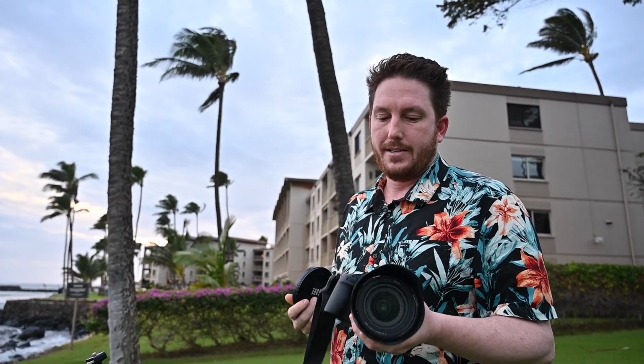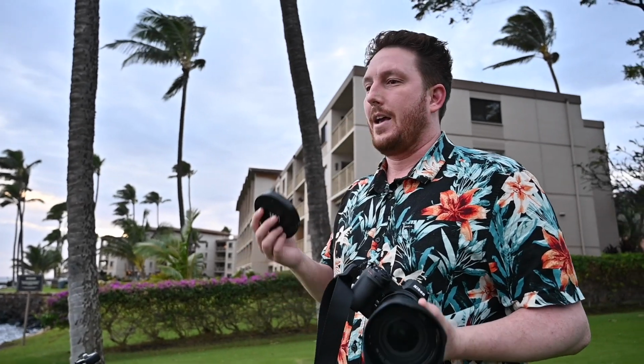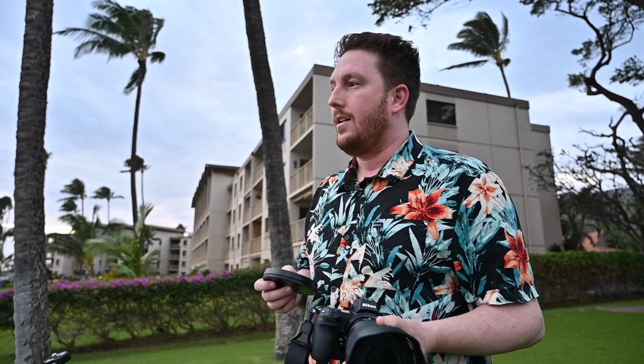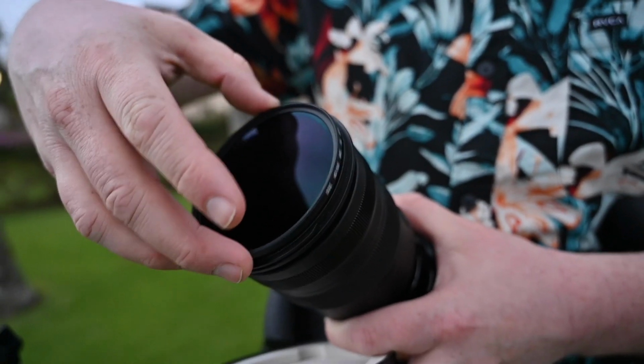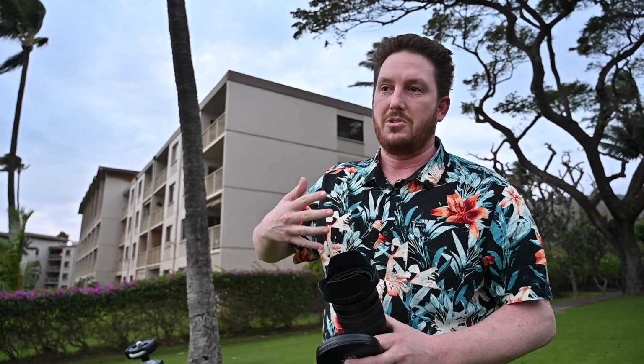I'm going to be putting this 10-stop ND on this lens and attempting to shoot it at 2.8. We'll see. I want a longer exposure if possible, something like maybe 20 seconds. And if I can achieve that at 2.8, I think that'll be awesome. An ND is just a neutral density filter. All it does is, without changing the color or really anything else in the frame, just make it darker so that you can run a longer exposure at a lower f-stop.